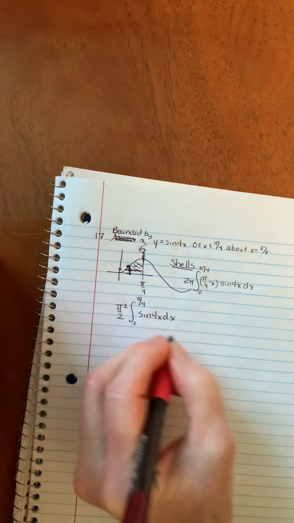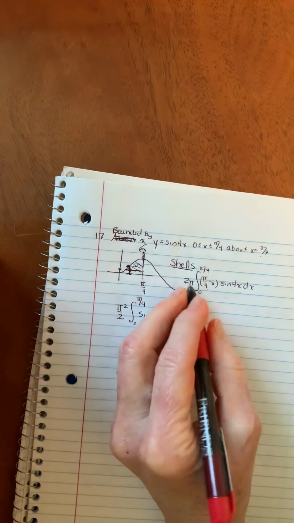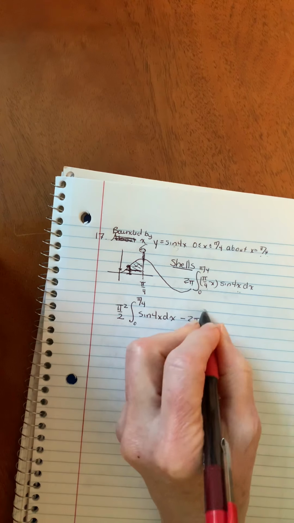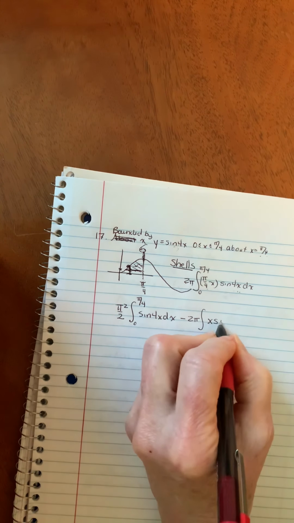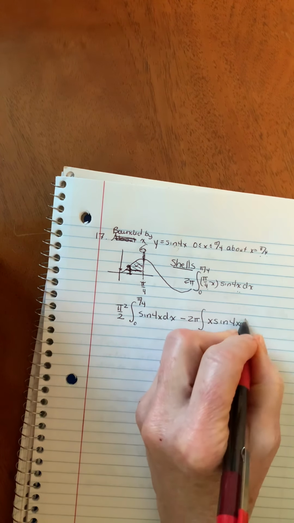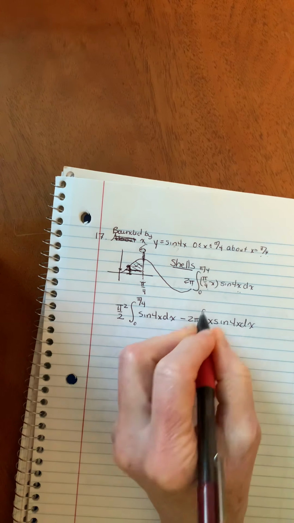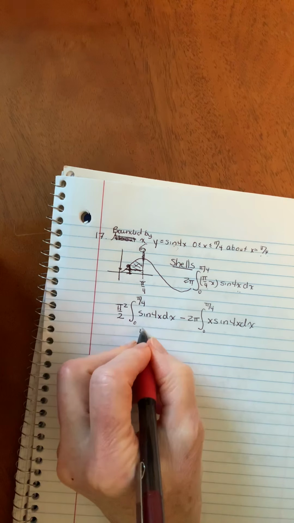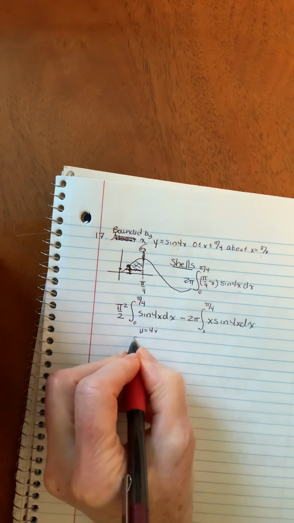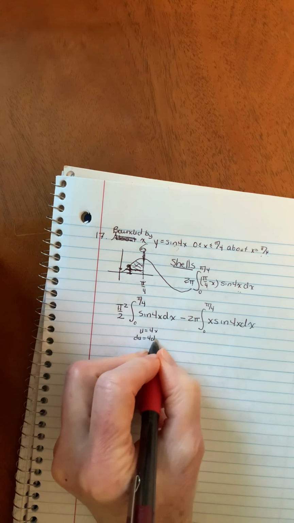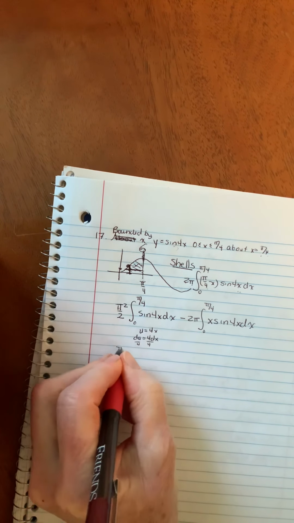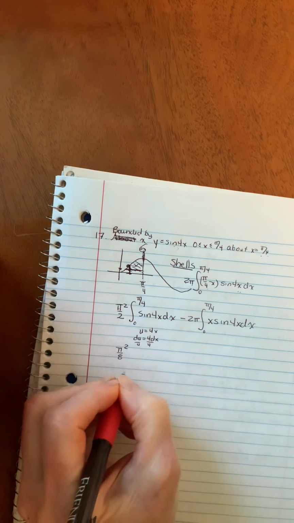Have to do a little substitution, but not too bad. Then this one is going to be minus 2 pi, and we've got this integral x sine 4x dx from 0 to pi over 4. So this one, u equals 4x, so du equals 4 dx, divide by 4, so we're going to end up with pi squared over 8, okay?